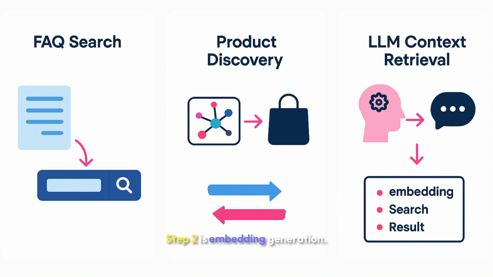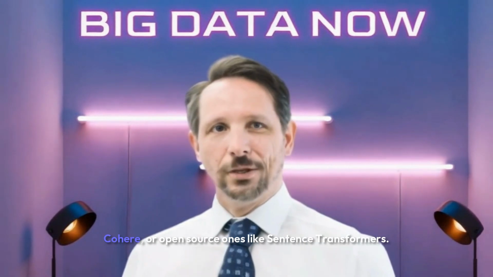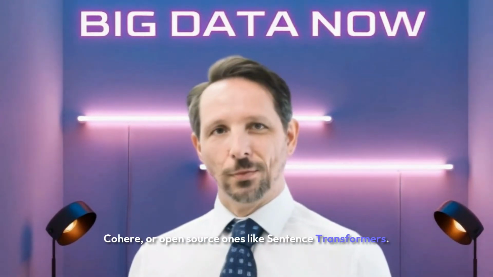Step two is embedding generation. You take your raw data and pass it through a model that converts it into vectors. These are high-dimensional numerical arrays that capture the meaning of the input. You can use models from OpenAI, Hugging Face, Cohere, or open source ones like sentence transformers.